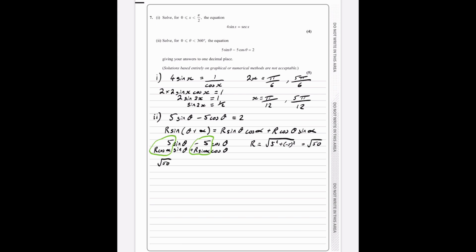And then using the sine alpha, so root 50 sine alpha, that's r sine alpha, will be equal to negative 5. I use sine because it's an odd function. It tells us whether we're adding or subtracting. And inverse sine of minus 5 over root 50 is negative 45.